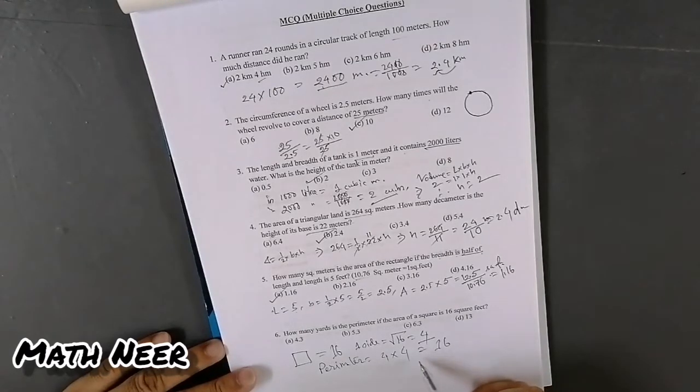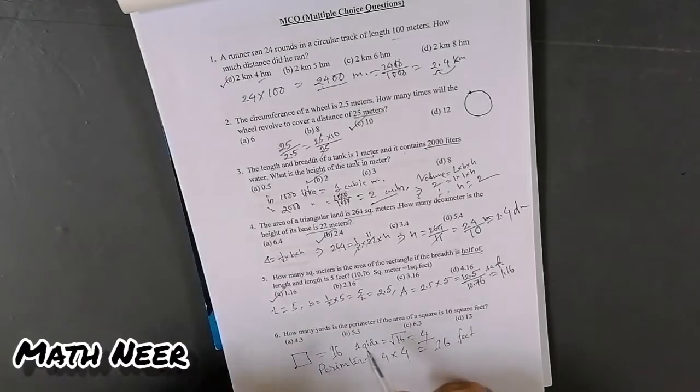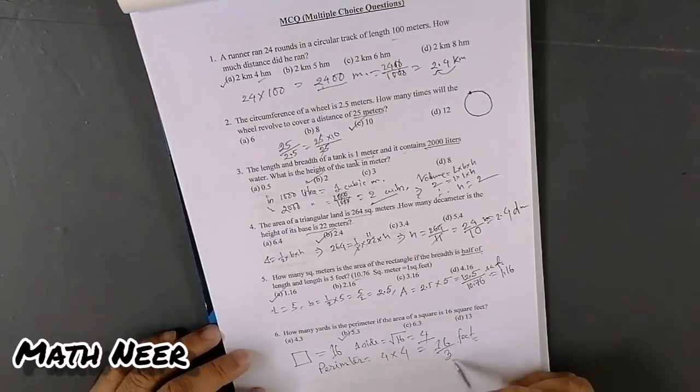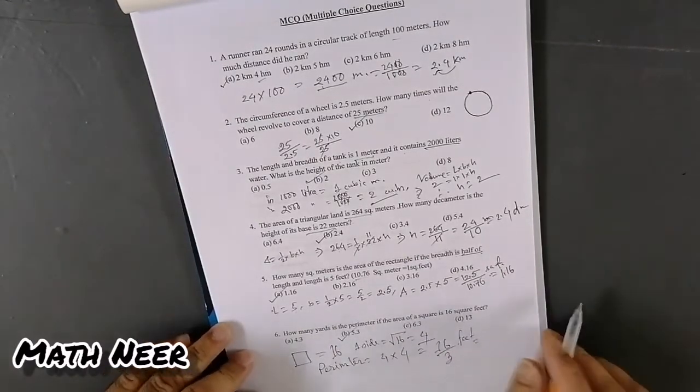So here 16 feet. Okay, so if we convert 16 feet into yard, we know the 3 feet equal to 1 yard, so we need to divide 16 by 3, so then we will get 5.3.